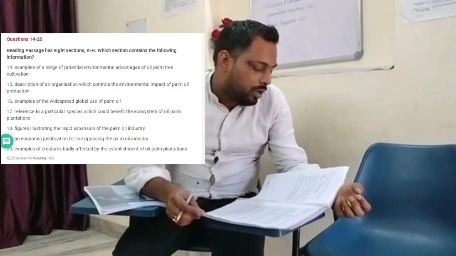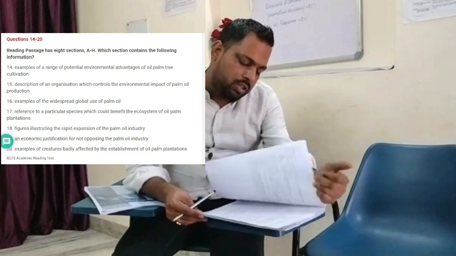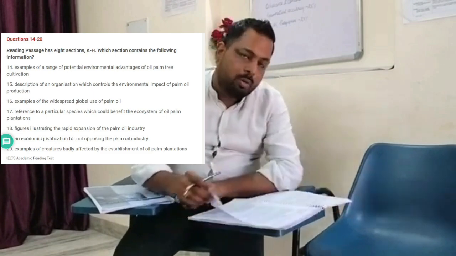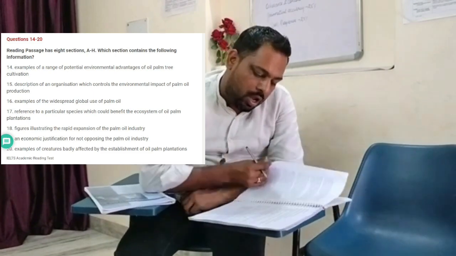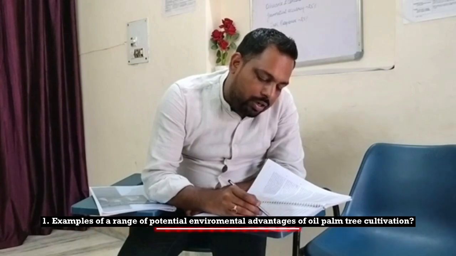So we are solving Test 3 Reading, which is from IELTS Book 17. We are doing match the heading type of questions, and the questions are examples of a range of potential environmental advantages of oil palm tree cultivation. So they are talking about potential environmental advantages.